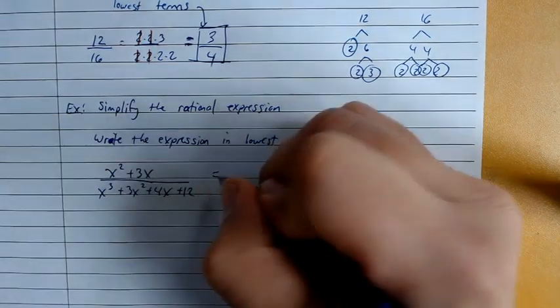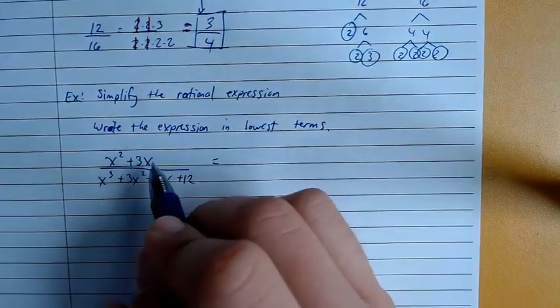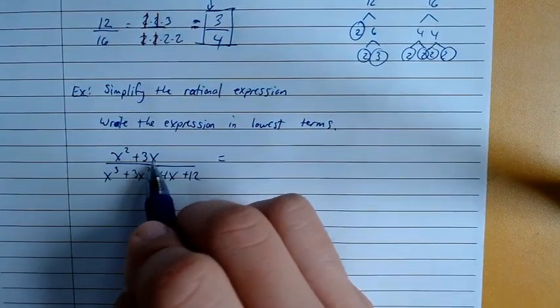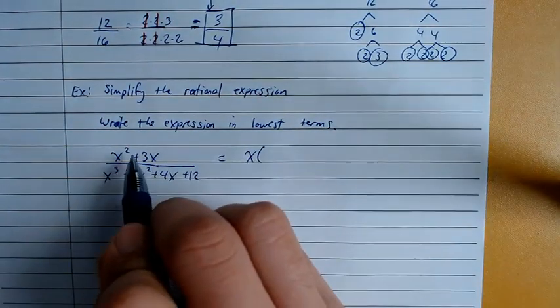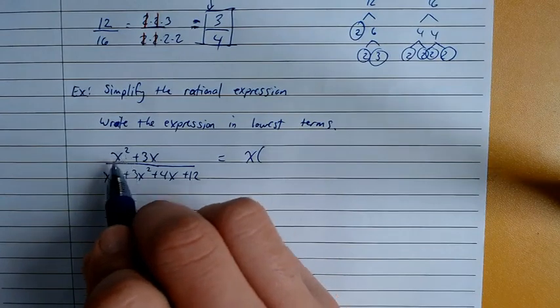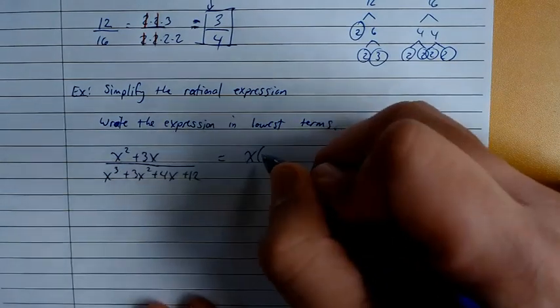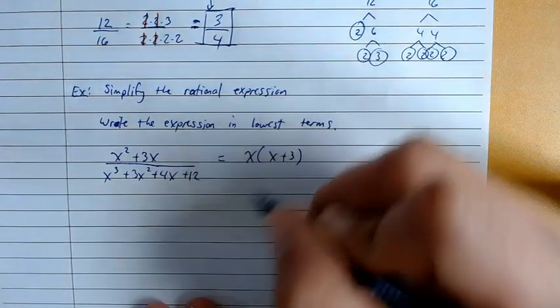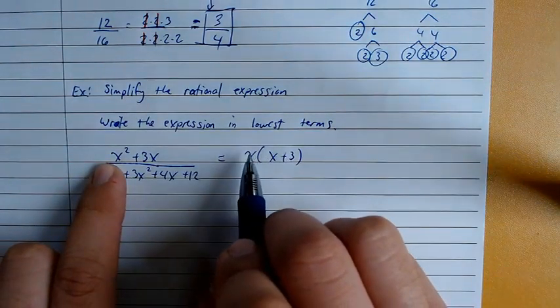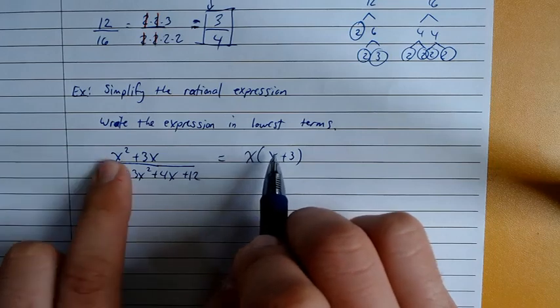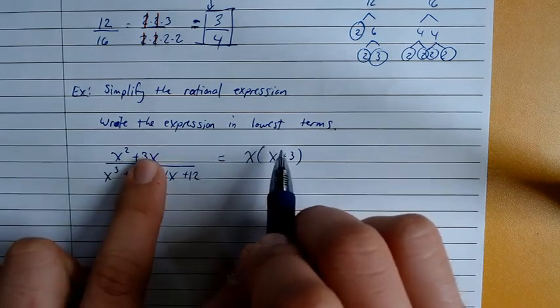All right, so let's factor this numerator. You'll notice that these have a common factor. They both have an x in common. Okay, so let's factor out that x. And when we factor out the x from each of these terms, we're left with an x and a 3. And notice that is the same. If you're ever in doubt whether or not you factored correctly, you can always multiply. x times x is x squared. x times 3 is 3x.